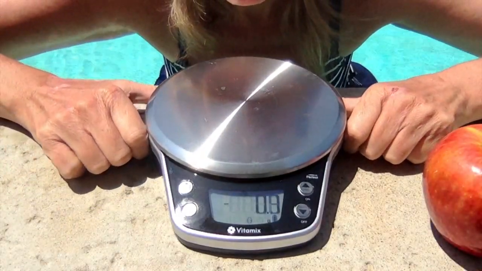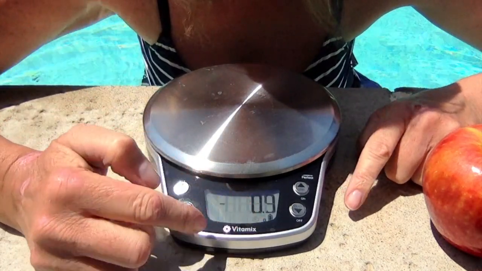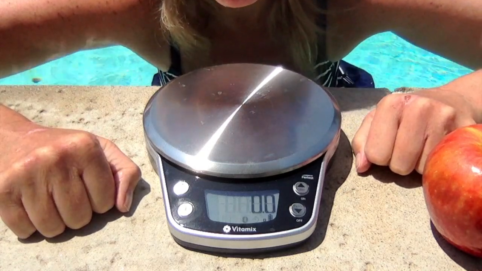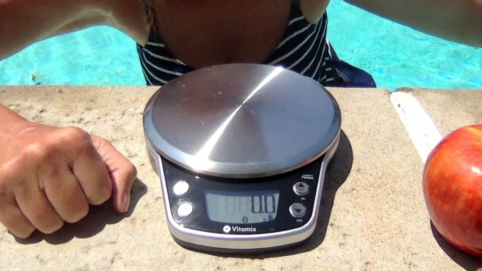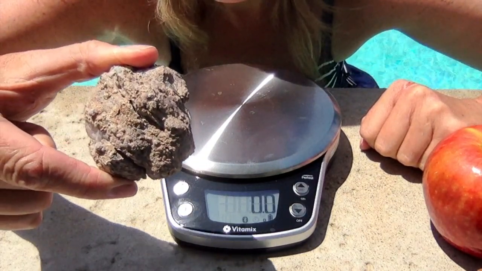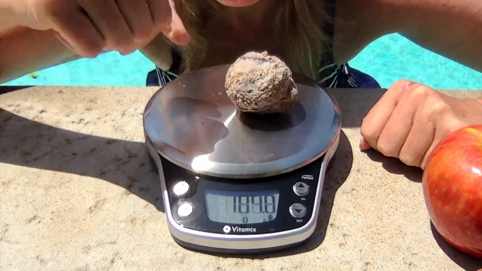Hope everybody can see this. This is a little measuring tool. I can measure in grams or I can measure in ounces. But today I'm going to measure in grams. All right. The first thing I thought I would do is show you this solid rock. I'm going to measure this rock, and let's find out how many grams this rock is.